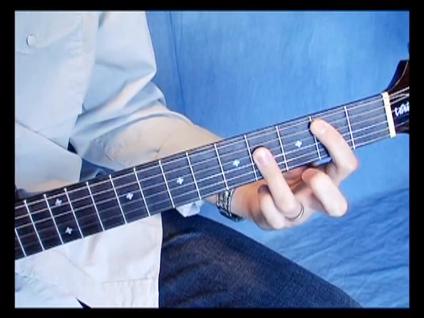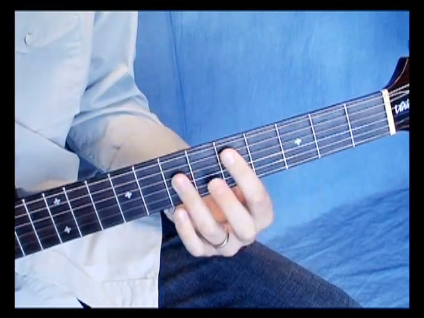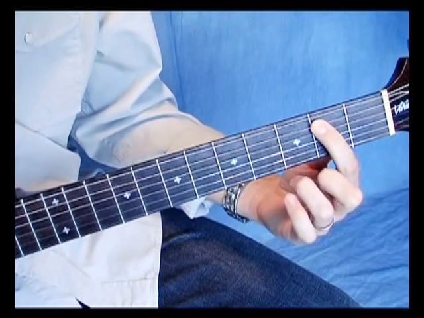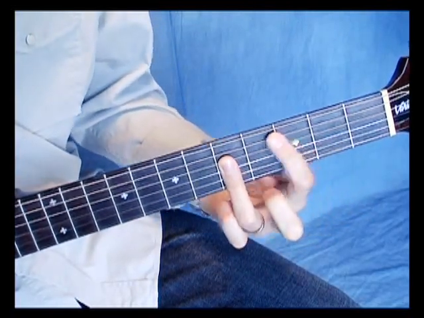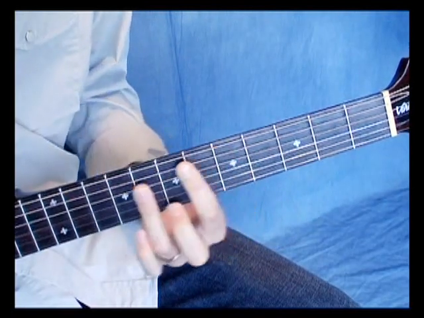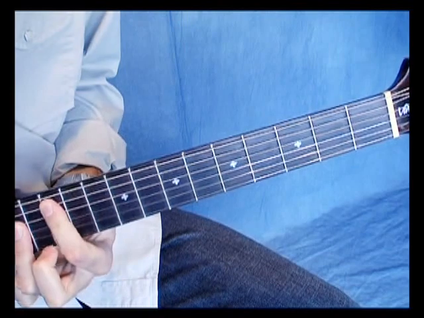This is one of the most common types of bar chords. This bar chord is used in its entirety and moved all over the neck. Here at the 2nd fret it's B, C at the 3rd, D at the 5th, E, F, G, A, and so on.